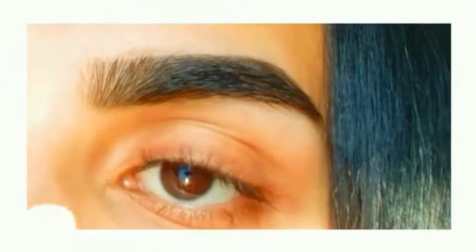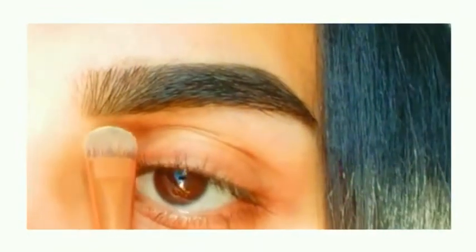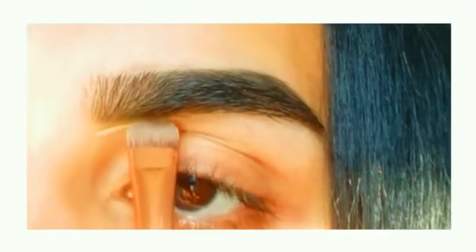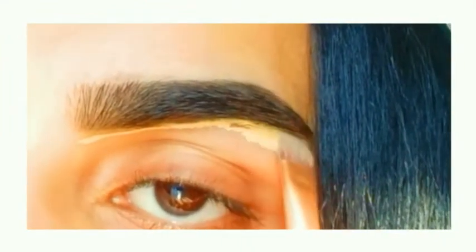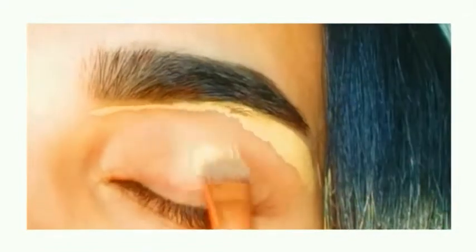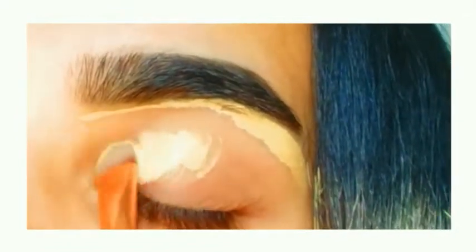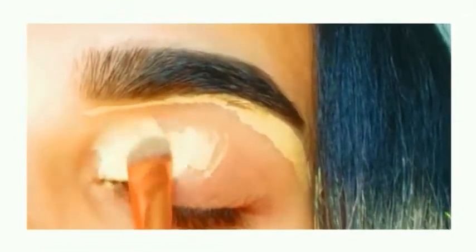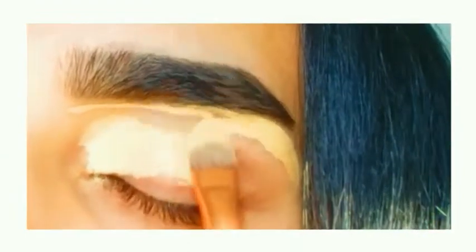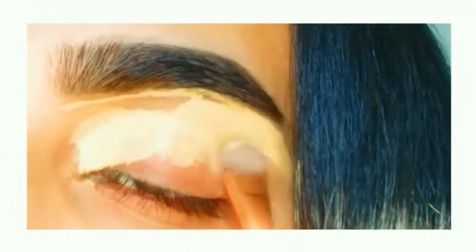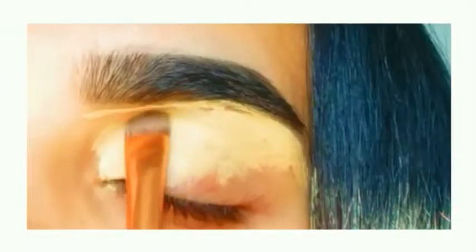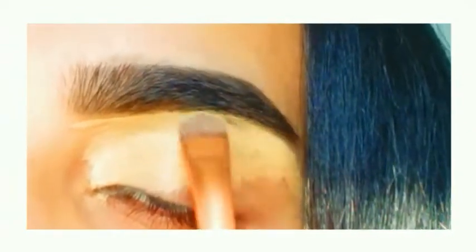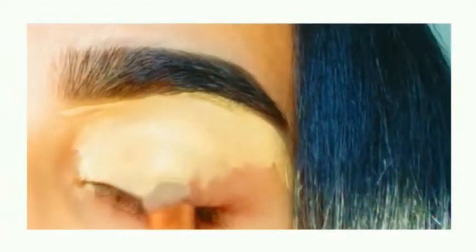Next step is to use concealer. On a flat shader brush, I'm going to use the L'Oreal Infallible concealer and directly conceal below my brows, and I'm going to use the concealer on my entire lid space so that I have an even canvas, a clear space where I can use my eyeshadows and create my eye makeup very easily. So I take the concealer all the way over my entire lid space, and using the brush I blend it into the skin evenly.